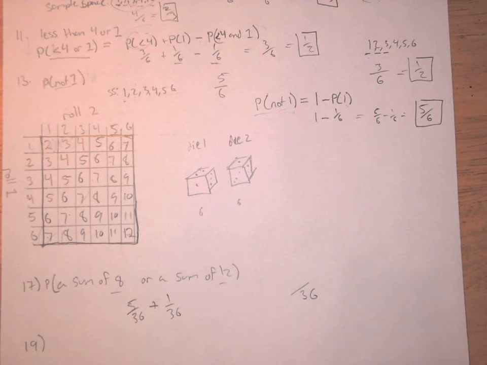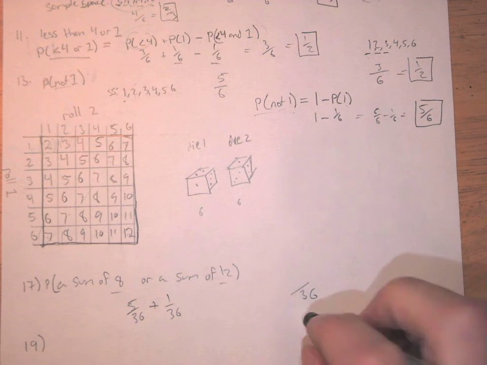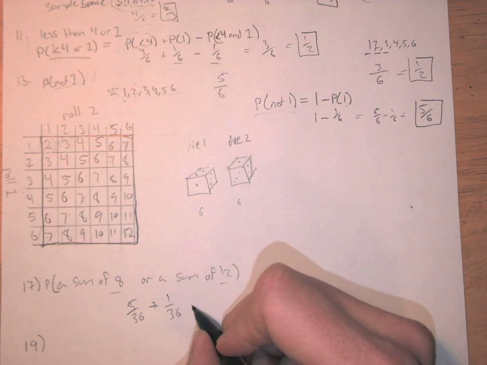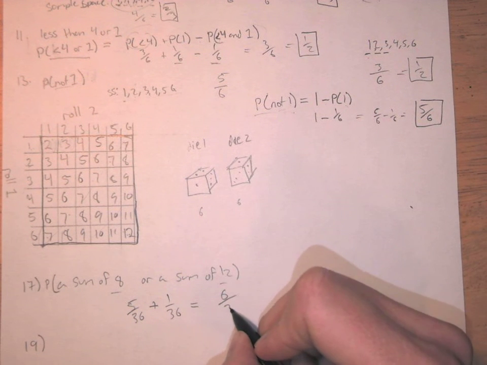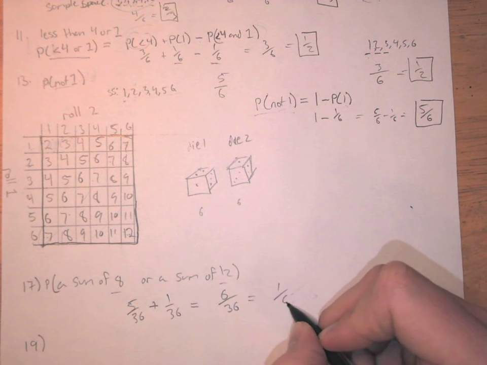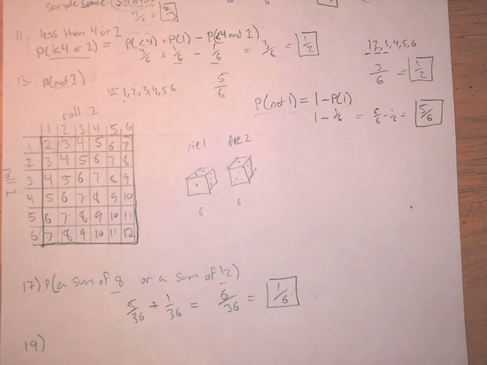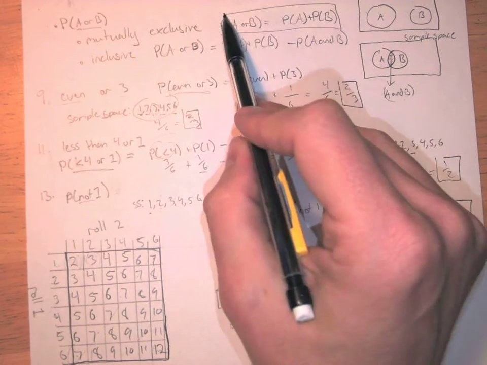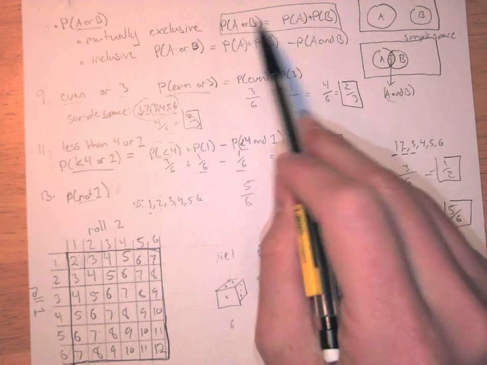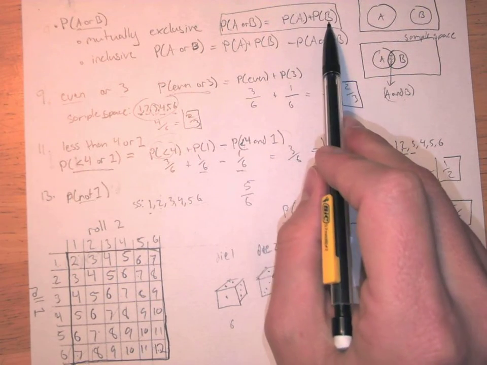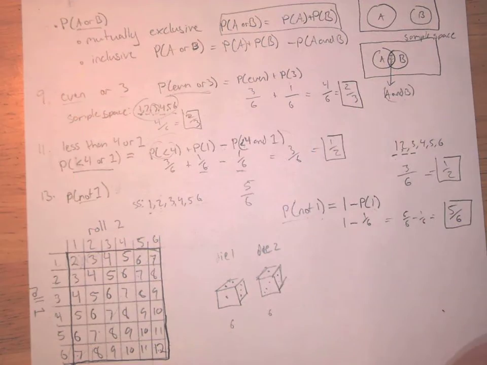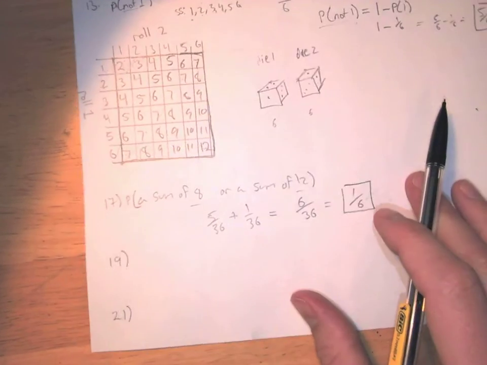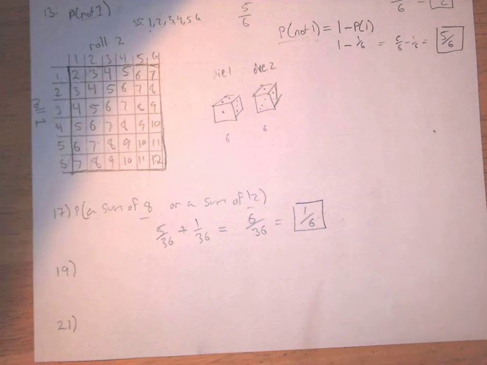So we're going to add those. There's no overlap in between these. These are mutually exclusive or disjoint, and so we don't have to worry about subtracting the overlap because there is no overlap, and we just get 6 out of 36, which we can reduce to 1 over 6. Okay, so we basically use this formula right here for the mutually exclusive. Just add the two different probabilities if they are mutually exclusive, which they are in this case. We're going to see some cases where they're not, like number 19.